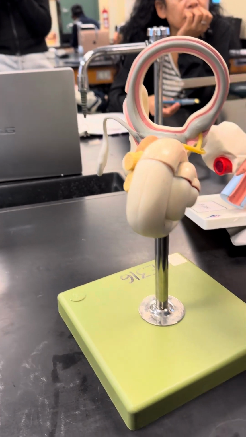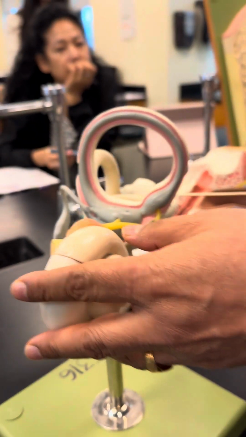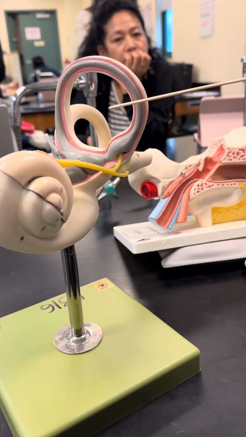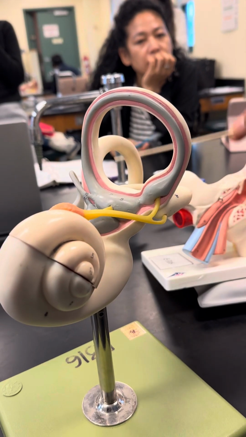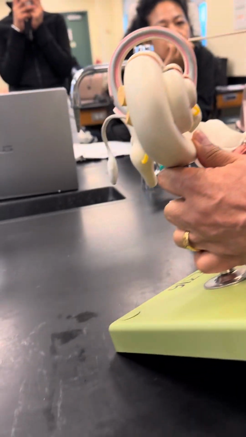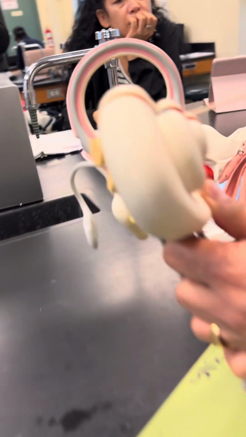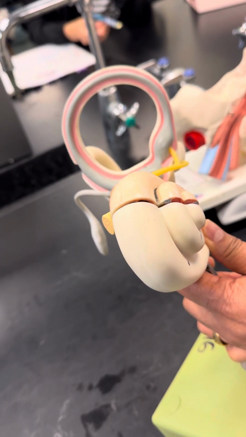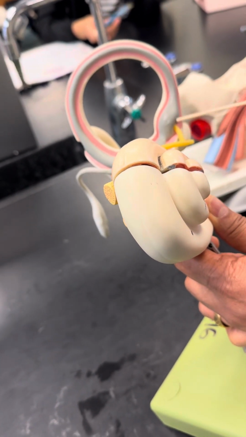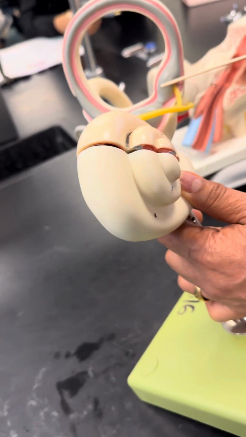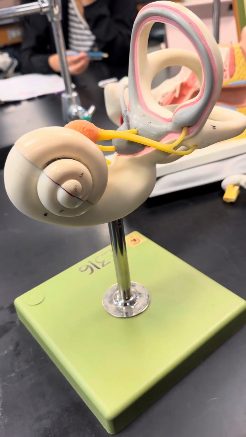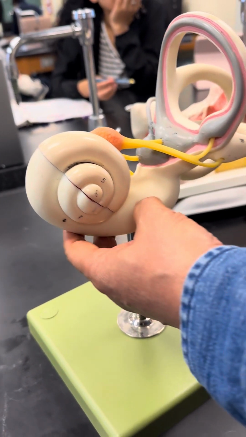And there are 3 semicircular canals. This one is called the anterior semicircular canal, this is the posterior semicircular canal, and this is the lateral semicircular canal. All these canals have a raised bump area called the ampulla. The ampulla has receptors in there, innervated by the vestibular nerve, and the semicircular canals are for detection of circular motion.